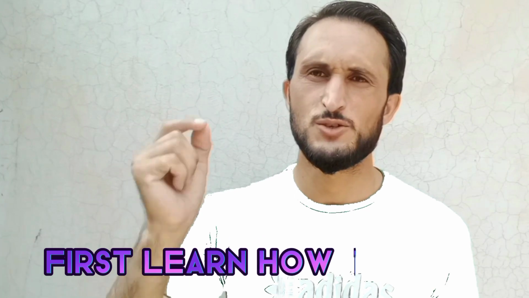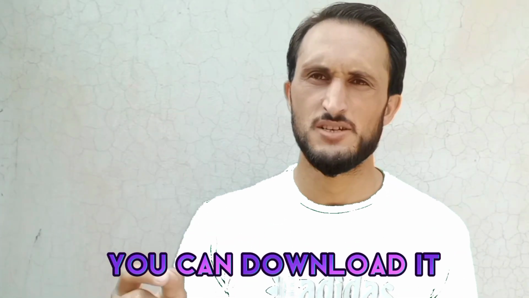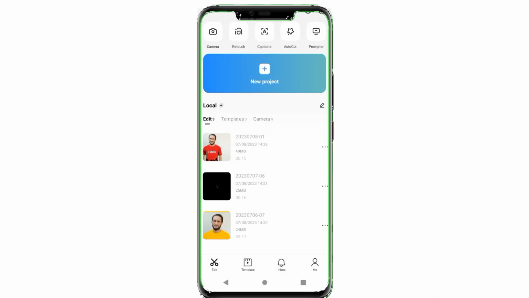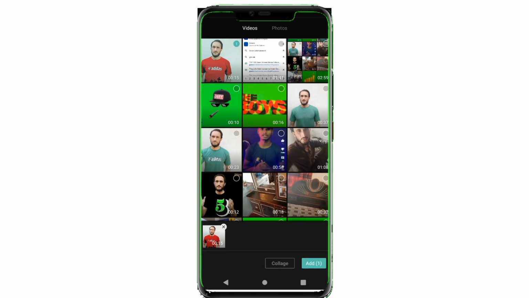First, learn how to edit it and then from which website you can download it, which is copyright free. So let's get started. Open CapCut, click on import video, import your video.